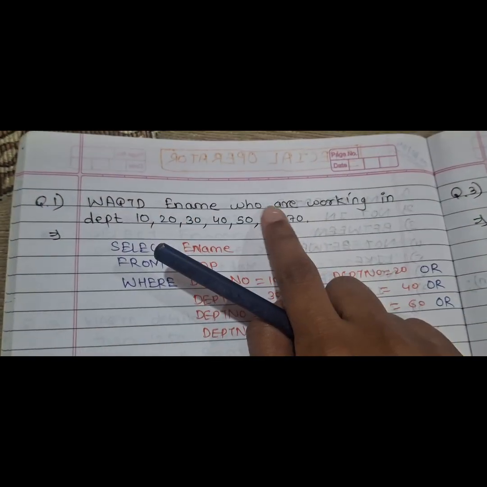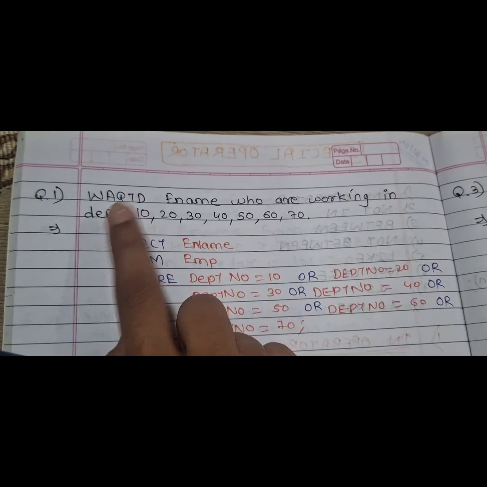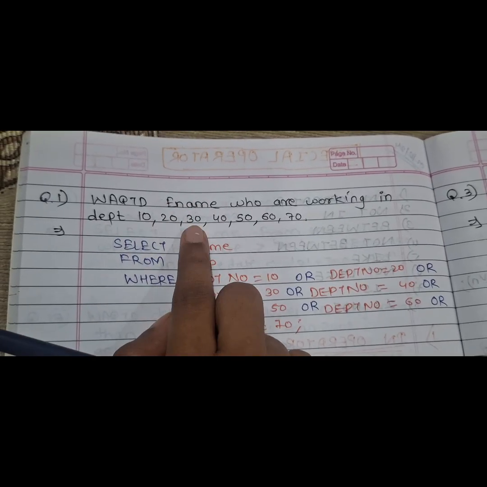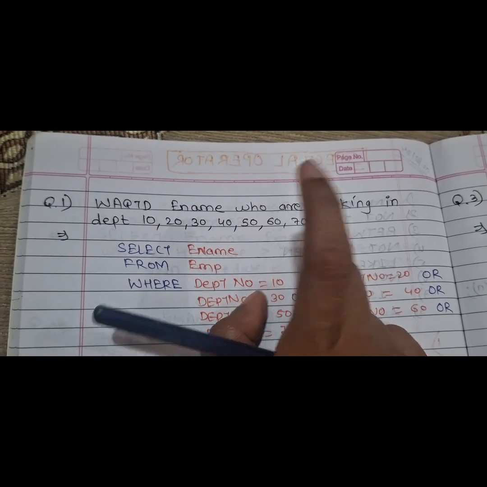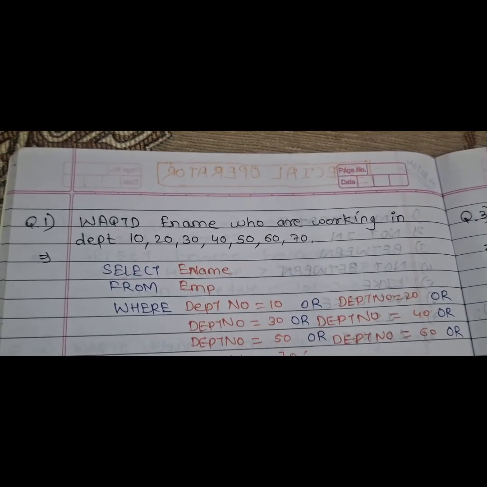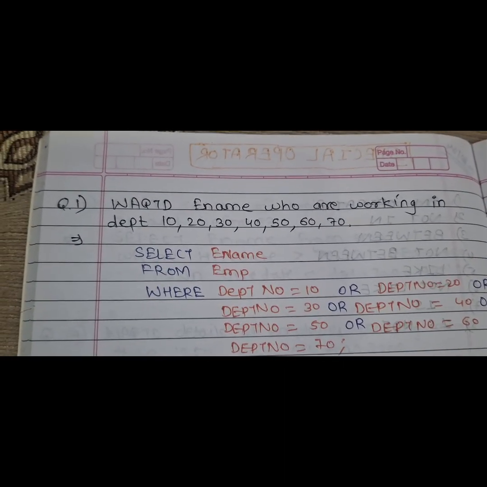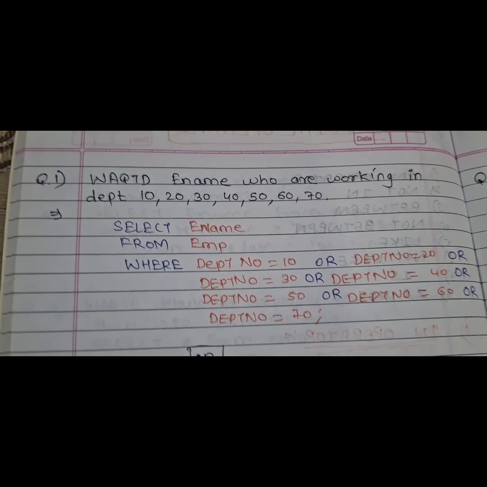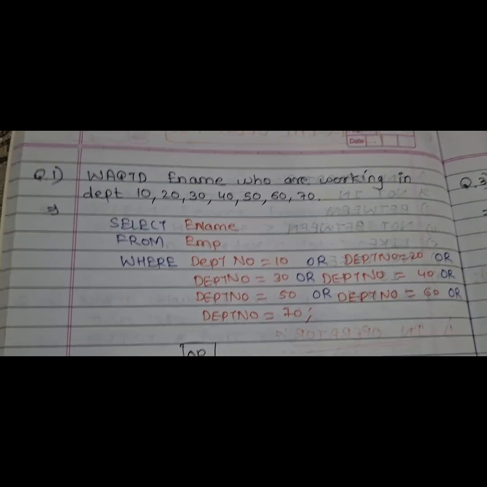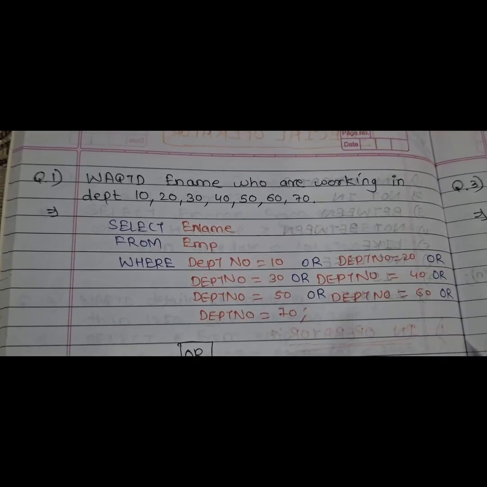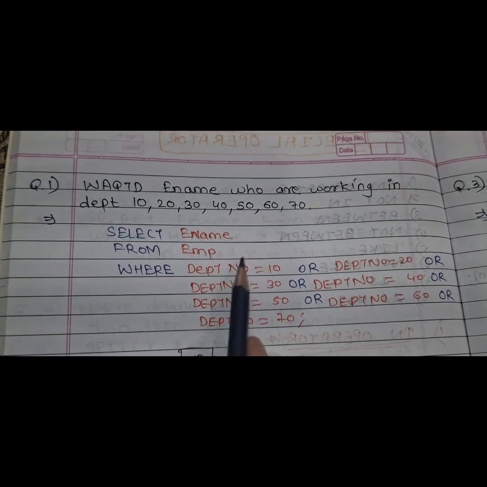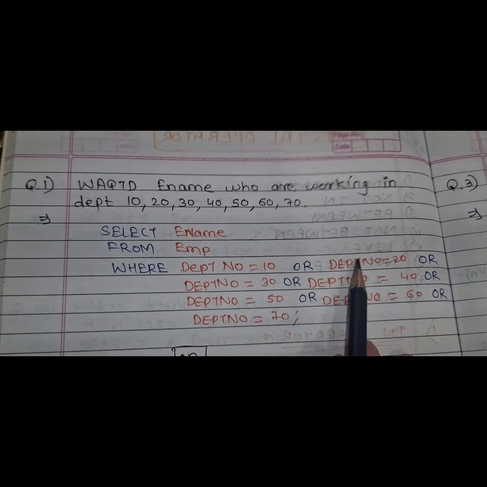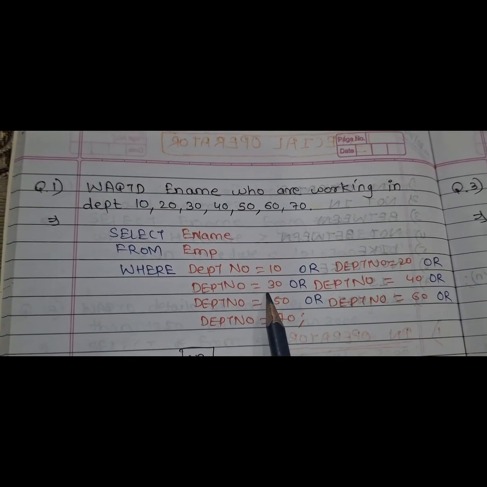Write a query to display employee name who are working in department number 10, 20, 30, 40, 50, 60, 70. So what exactly we have to return? We have to return the employee name who is working either in department 10, either in 20, either in 30, 40, 50, 60, 70. So instead of using the in operator, we are using it like this: select ename from employee where department number is equal to 10 or department number is equal to 20 or 30 or 40 or 50 or 60 or 70.